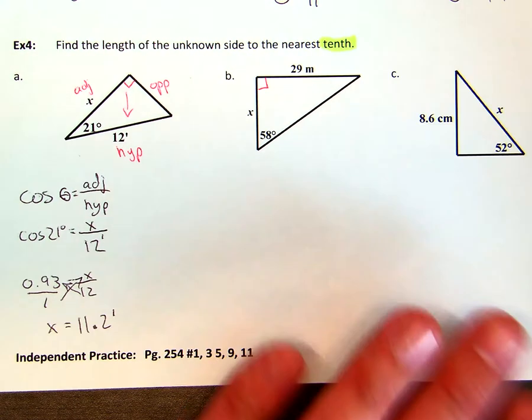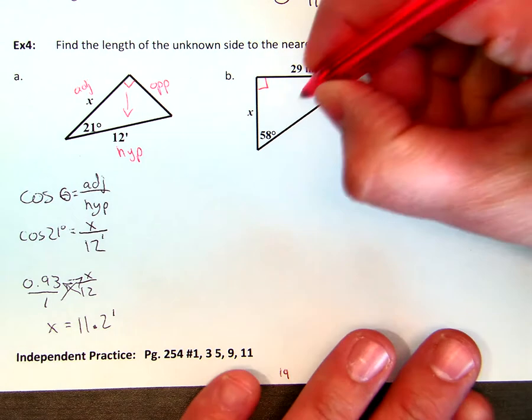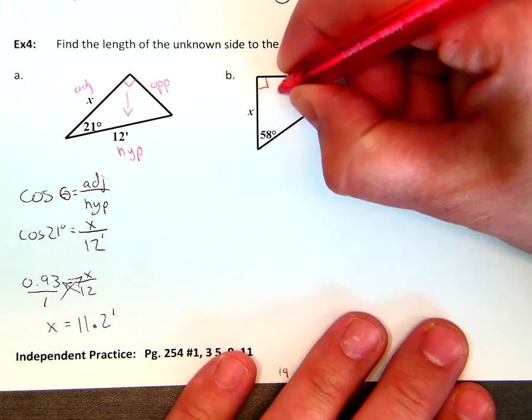Next, same idea. I'm going to label first. You always have to label them. Make sure you label them. It'll be worth the mark.